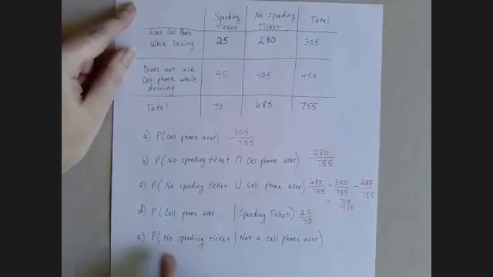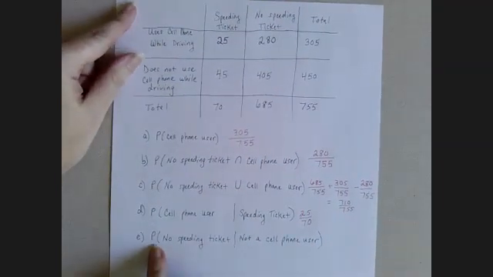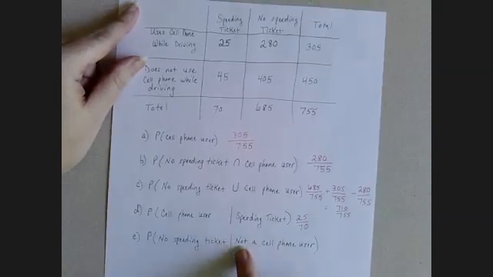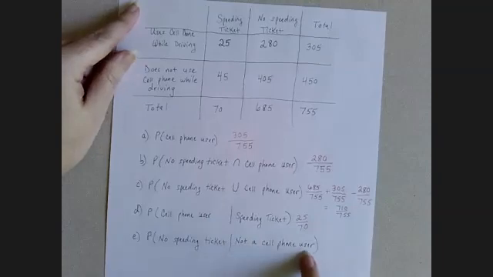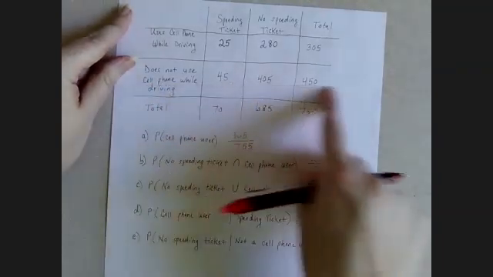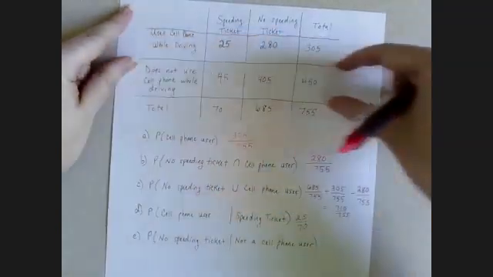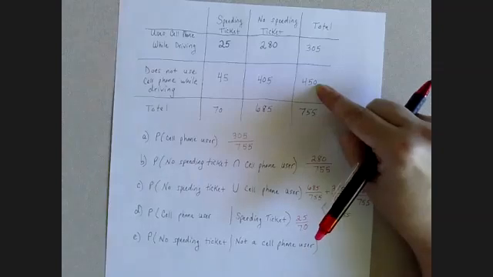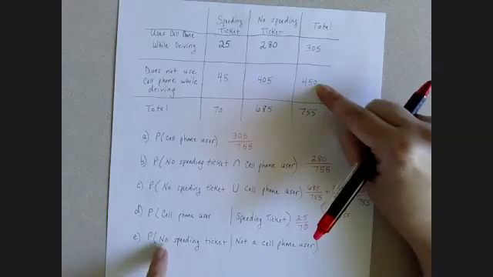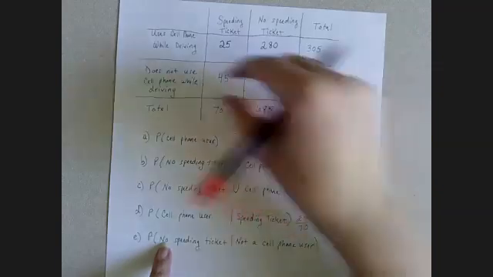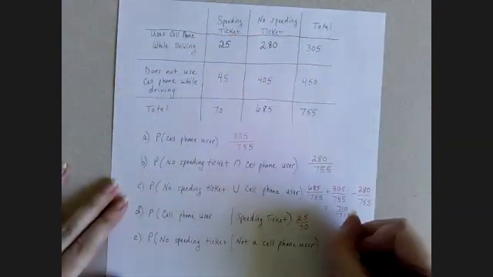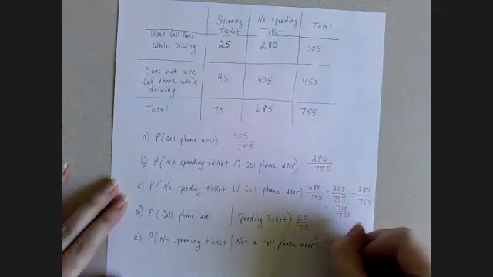Okay. And then our last one here, probability that the person got no speeding ticket, given that we know that they're not a cell phone user. So not a cell phone user is going to be in this row right here. So I'm limited to this row. So that means that there's 450 people total in this row, and I want just the ones who have no speeding ticket in this row. So that's going to be 405. So here we have 405 divided by 450.